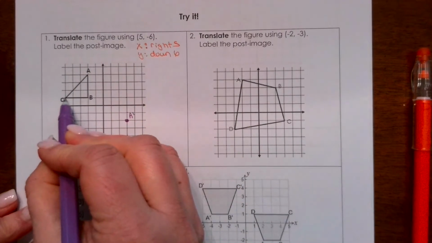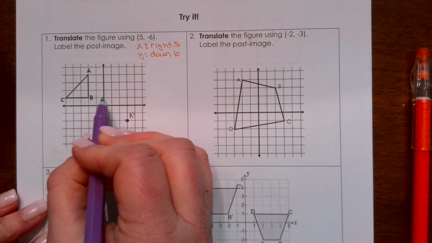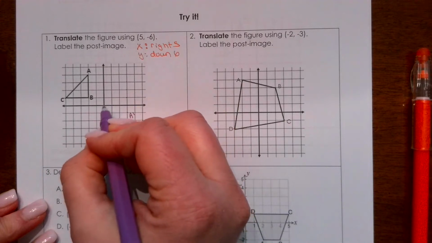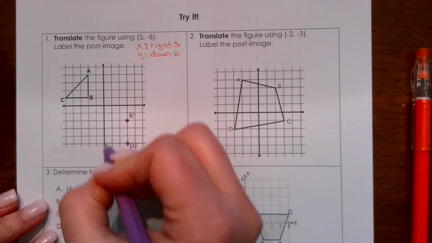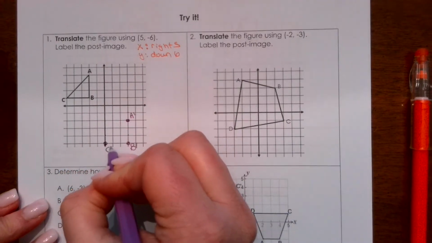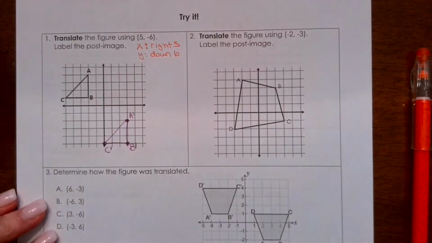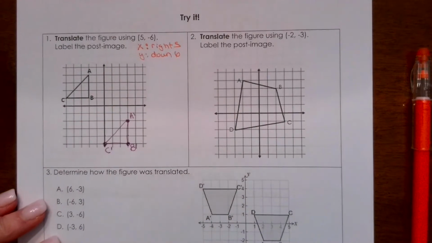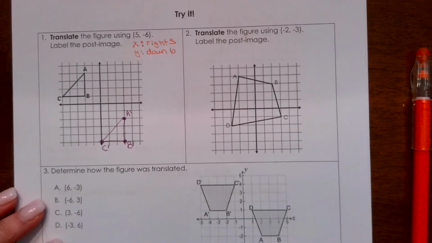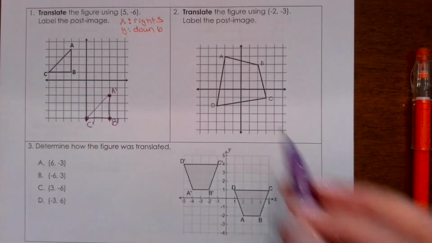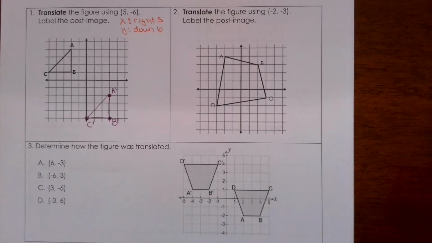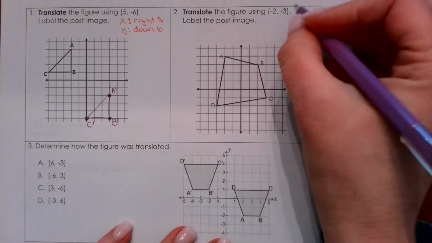And C is going to go right 1, 2, 3, 4, 5, and it will go down 1, 2, 3, 4, 5, 6. So here is my newly translated (5, -6) shape. Note that it did not change size or shape. Now I'm going to translate this figure using (-2, -3).